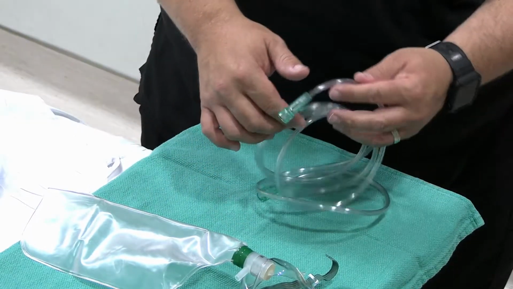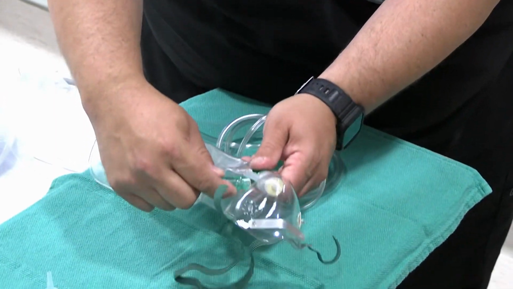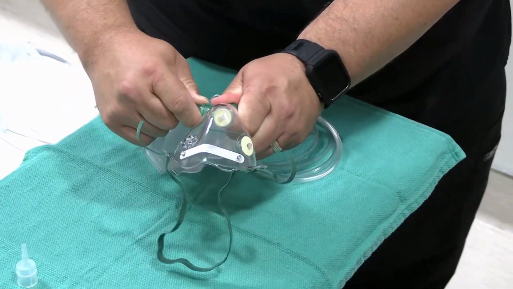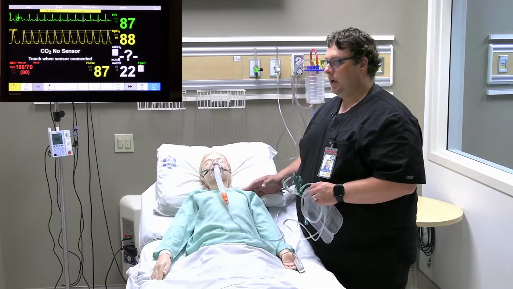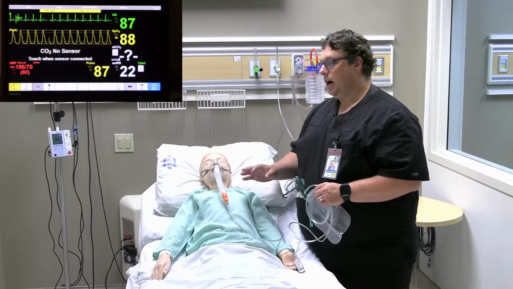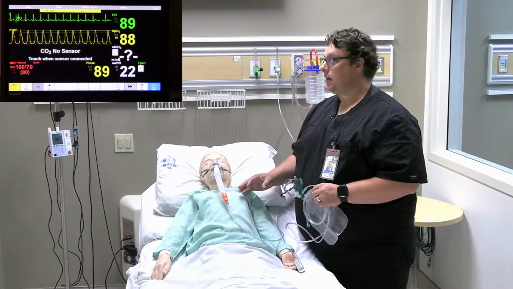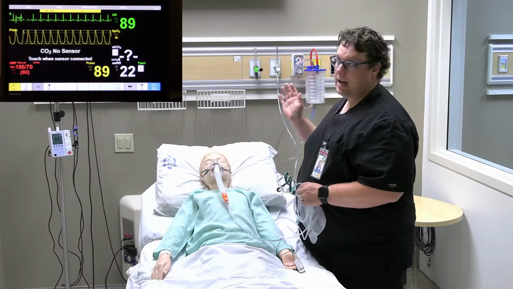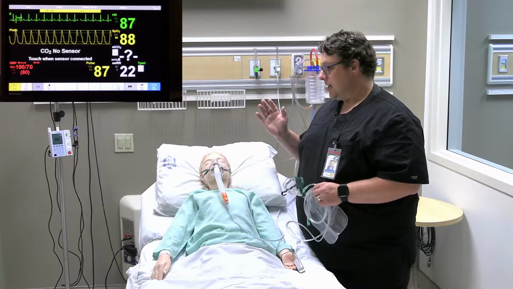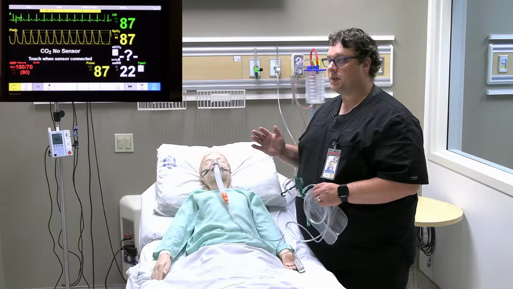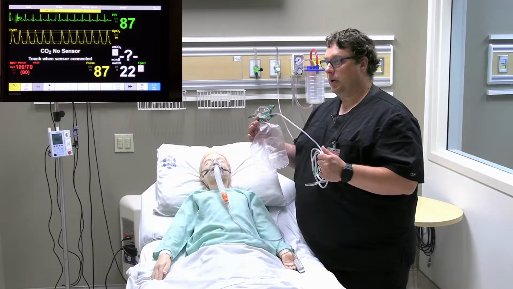Okay, and then you have your oxygen tubing, and that will attach to the side of your non-rebreather mask, just like so. Here we are back with our patient, and we are now up to 50% and 12 liters per minute with the Venti-Mask, and we're still sitting around 88%. So our next course of action is to choose a device that is able to deliver a higher FiO2 percentage. And that essentially is your non-rebreather mask here.